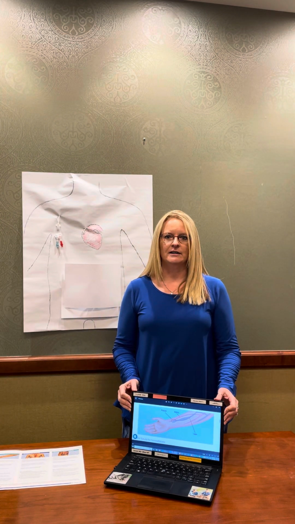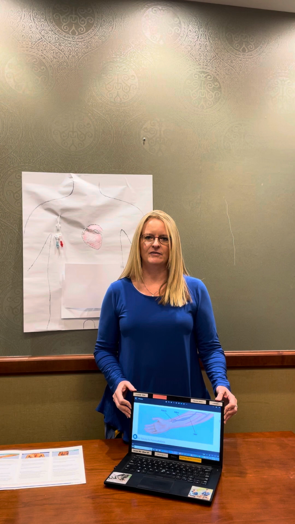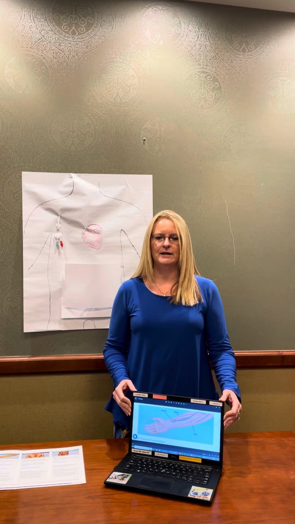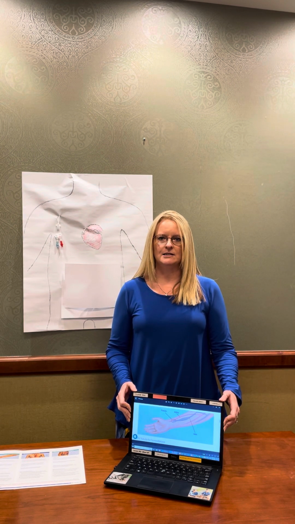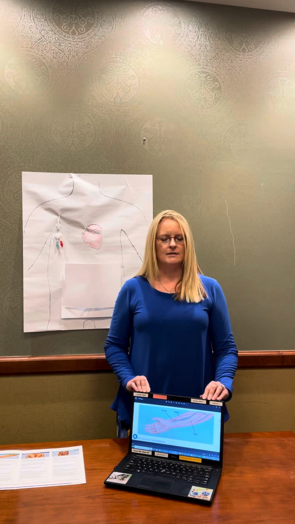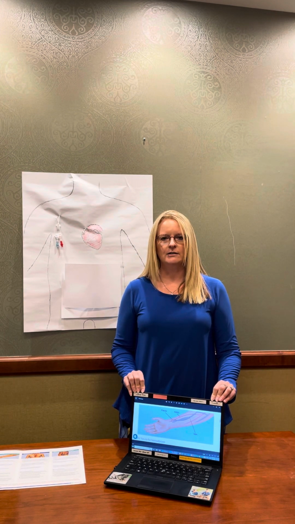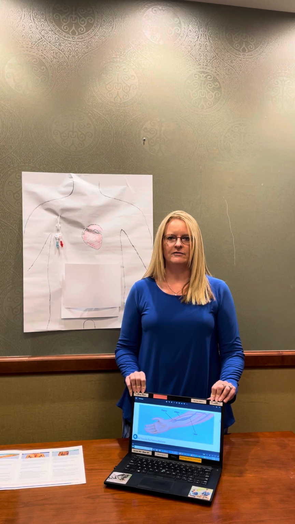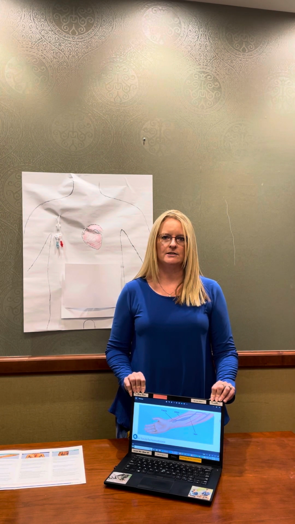This type of access is the primary and first choice of our providers and our clinical staff. Though it takes the longest to heal and be ready to use, it is the best option out there. This type of access, the fistula, has the lowest rate of infection and other complications.